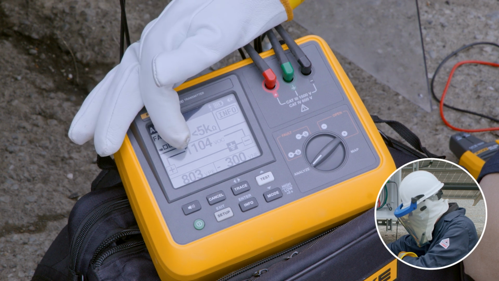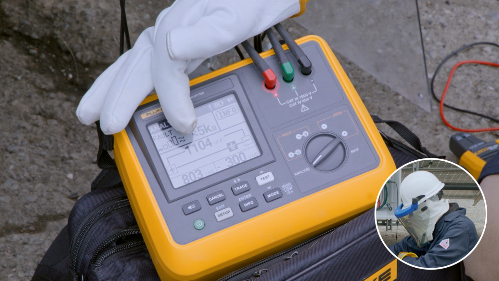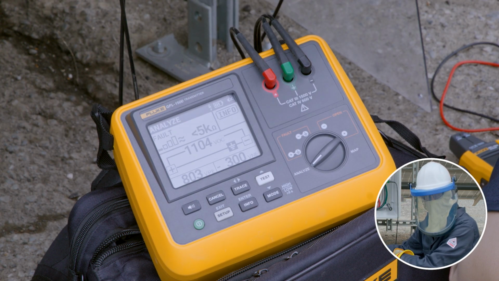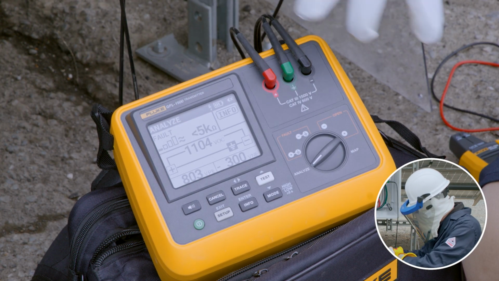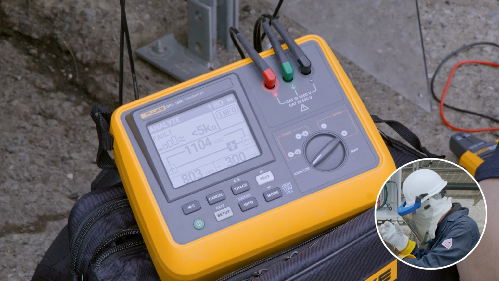I've got 803 volts positive to earth, 300 negative to earth. I'm going to inject on the positive side because that's the side that has the higher voltage. So when I move to fault mode, I'm going to move to the positive to ground fault feature.